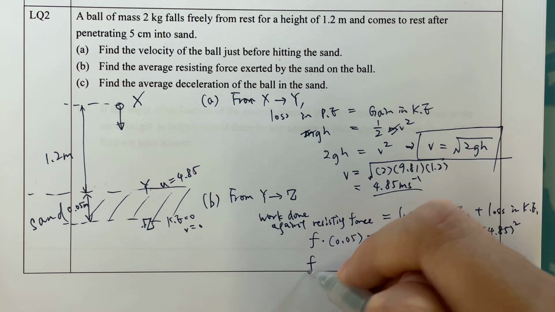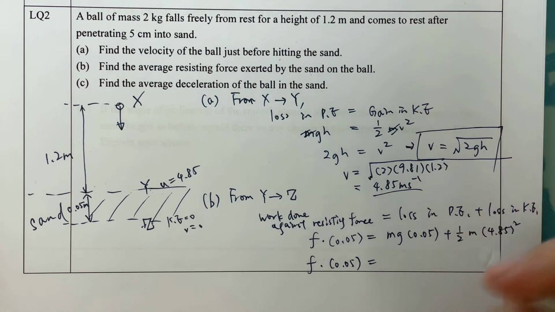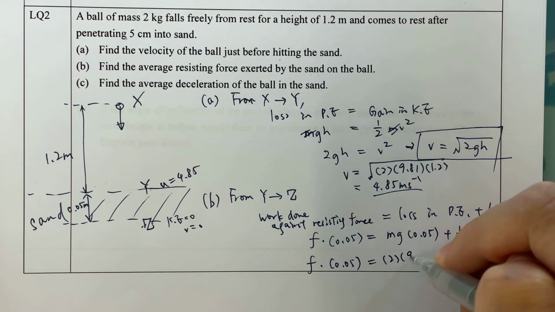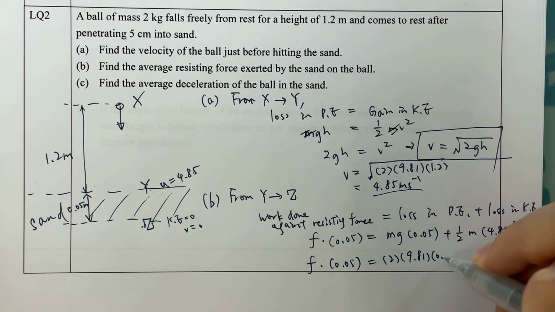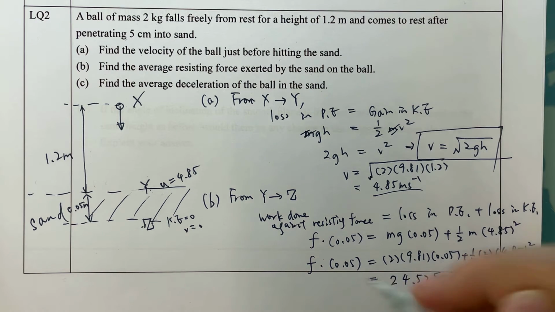So this friction times 0.05 should be equal to, we put the value back here, 2 times 9.81 times 0.05 plus half. The mass is 2 times 4.85 square. Okay. I calculated that previously.